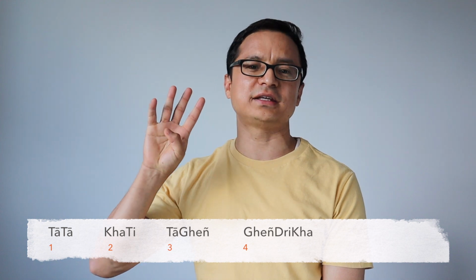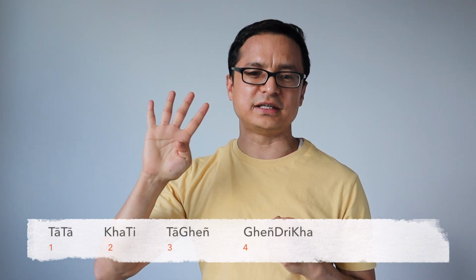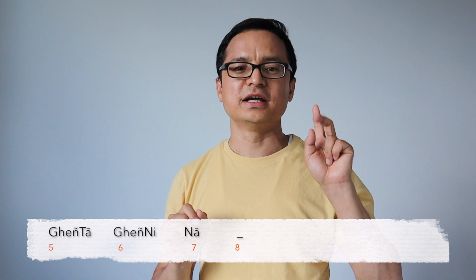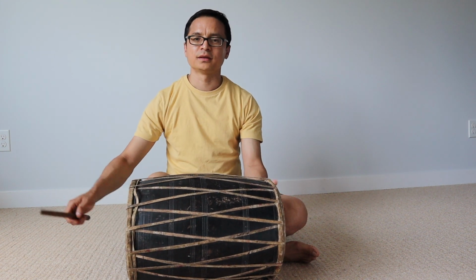And the second line for the first part would be ta ta khati ta ghen gendrika genta geni na and rest. Ta ta khati ta ghen gendrika genta geni na and rest. Ta ta khati ta ghen gendrika genta geni na. Ta ta khati ta. If I play this a little faster, it would be ta ta ta ti ta.